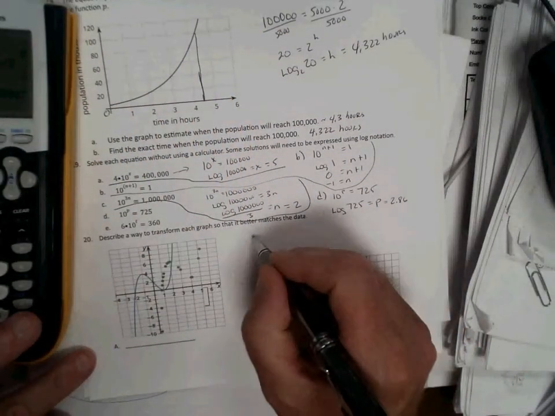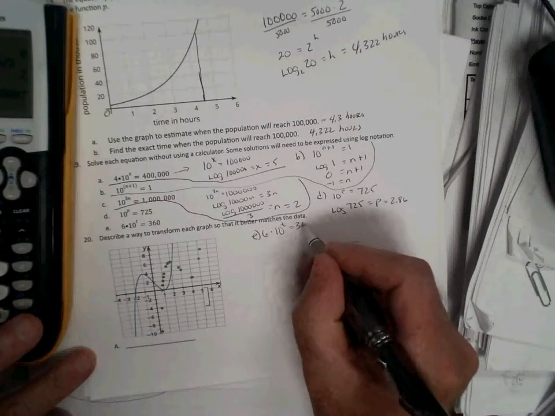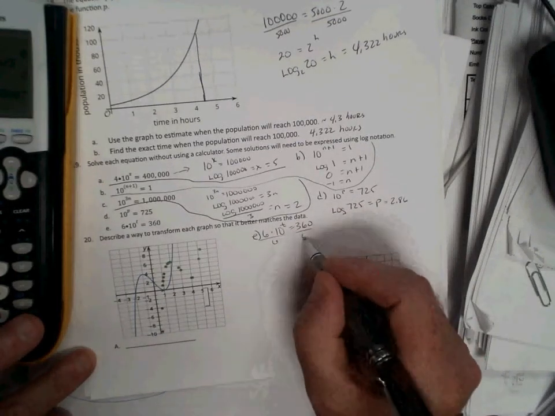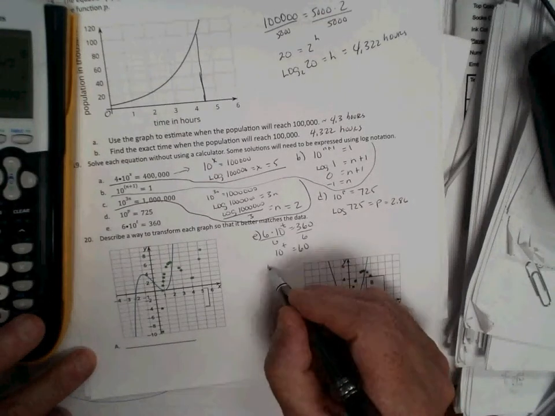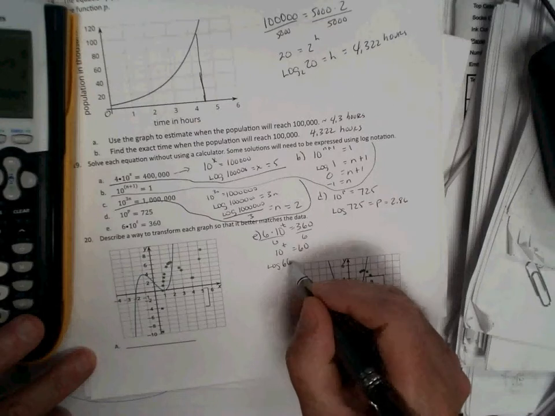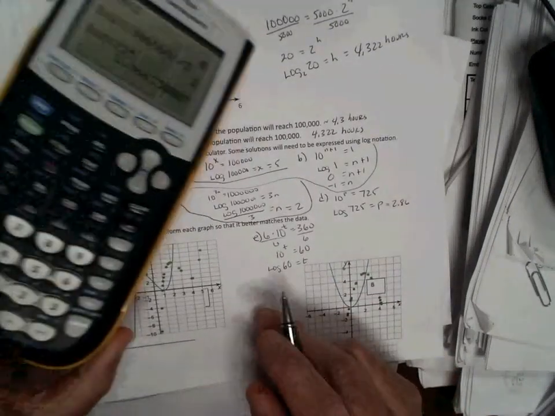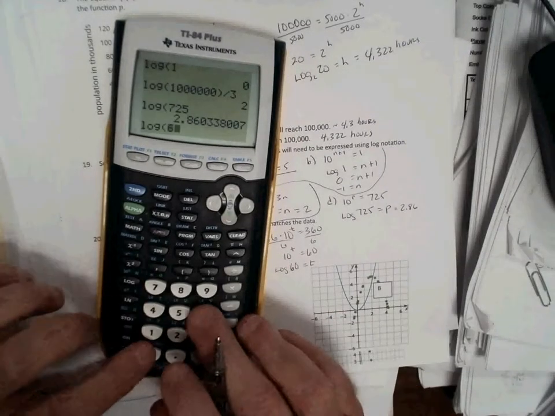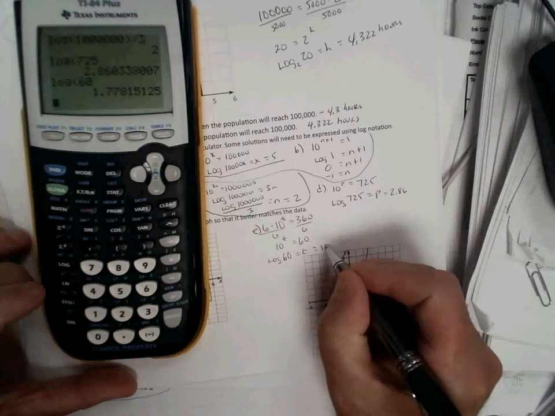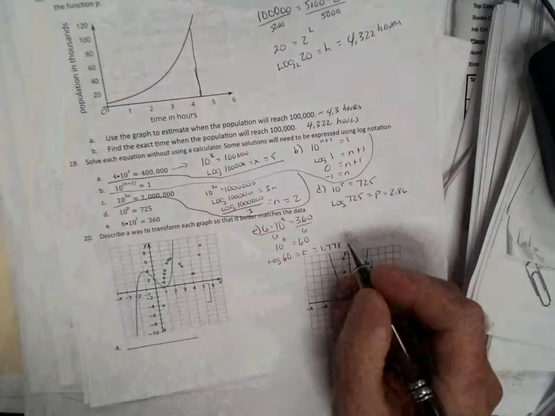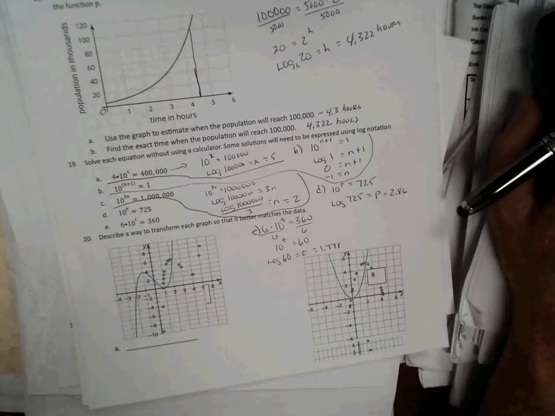And then for E, 6 times 10 to the t equals 360. Divide both sides by 6. 10 to the t equals 60. We're going to rewrite that in logarithmic form. Log 60 equals t. Remember, log base 10. So we're going to type that log 60 in our calculator and get 1.778. And that's how we do number 19. And that's the end of your review for the semester test.